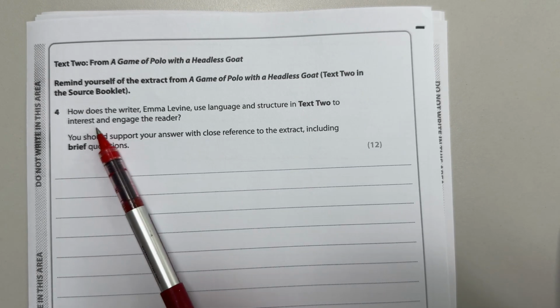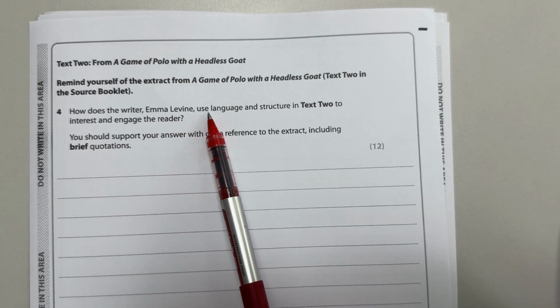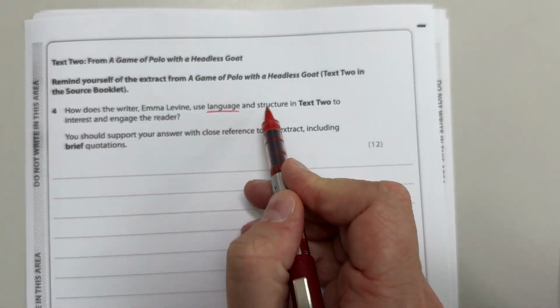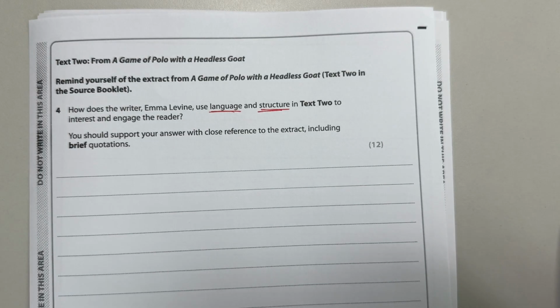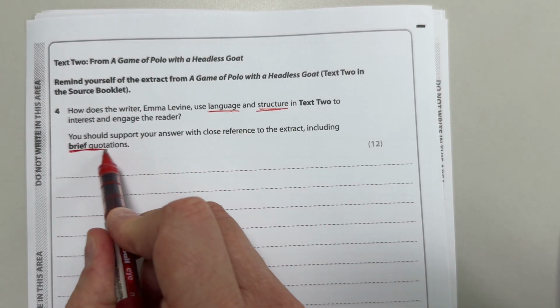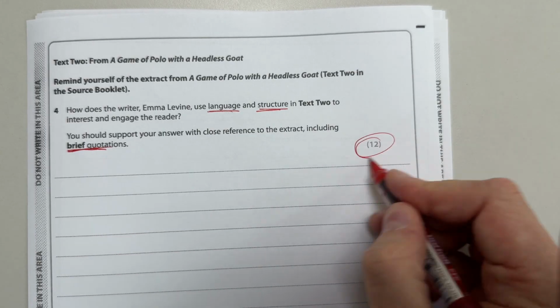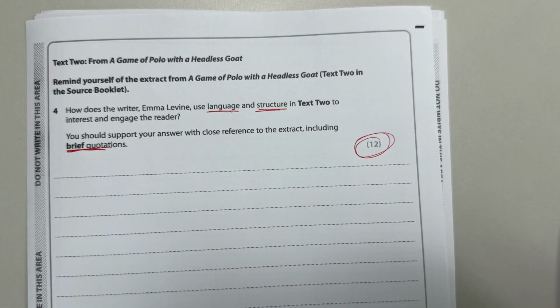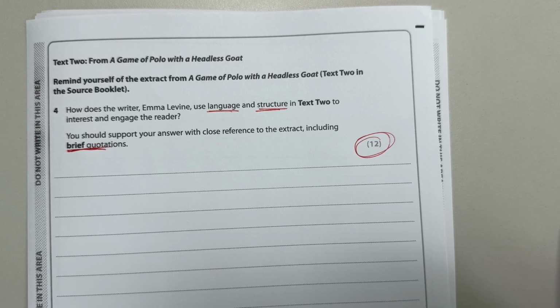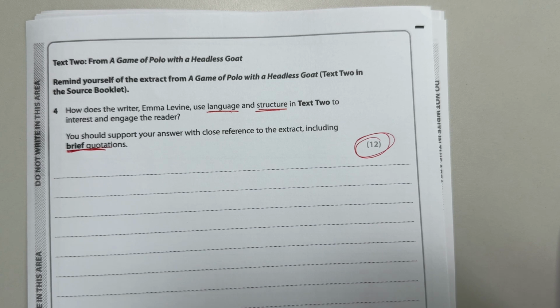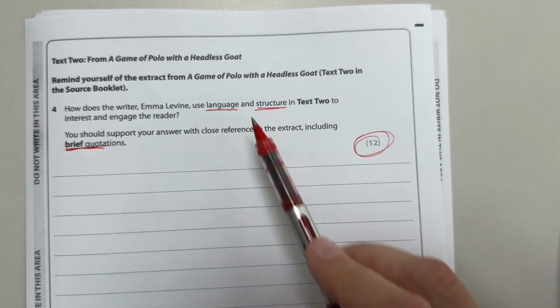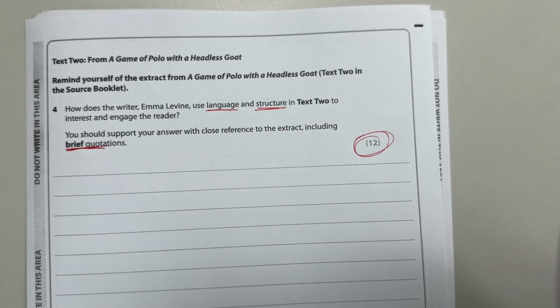But for question 4, how does the writer Emma Levine use language and structure in text 2 to engage and interest the reader? And again, you are invited to use brief quotations for 12 marks. So this is where you are showing your knowledge and understanding of the text you've spent time in class studying. Again, I can do a video on language structure features. That's not for now, this is just a walkthrough.